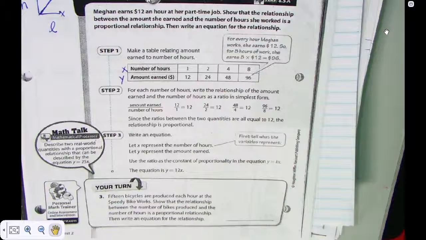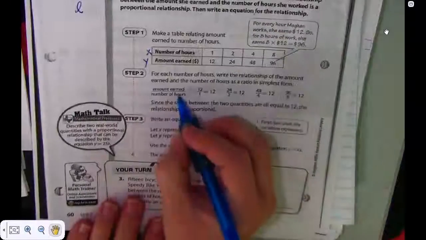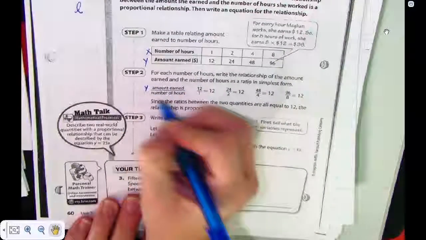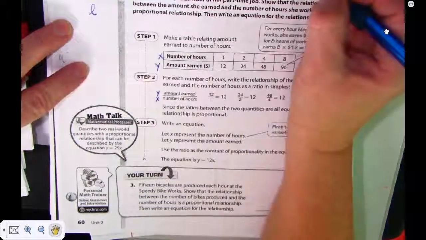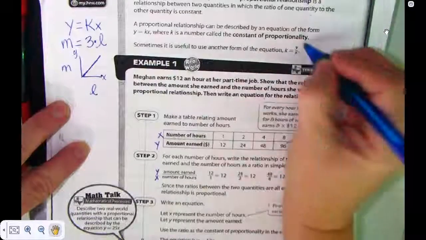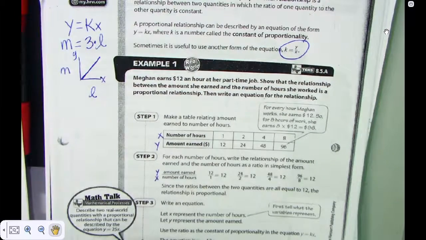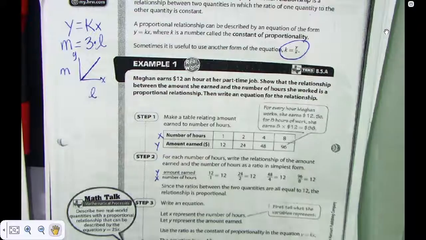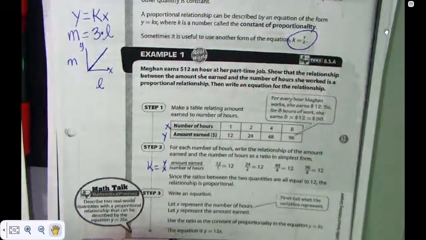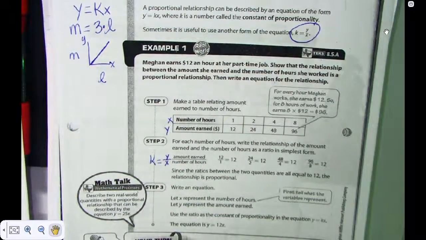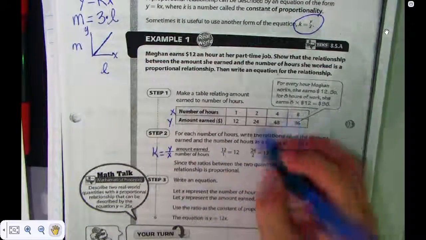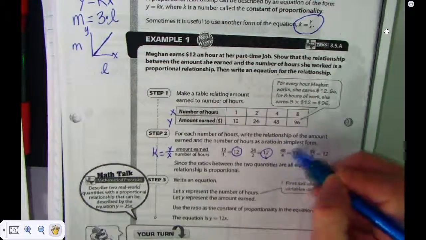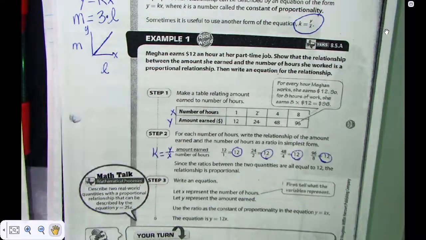So what they did is they came down here and they wrote a ratio. The amount earned is our Y, and the number of hours is our X. You see this right here? To find K, which was the unit rate, now you divide Y by X, but now we're going to call it something different: the constant of proportionality. So to find K, put K equals Y over X. To get K, the constant of proportionality, we're going to divide the Y by the X. They did it for us already. They divided the 12 by 1 and got 12, 24 by 2 and got 12, and so on. So the K, the constant of proportionality, is what? 12.